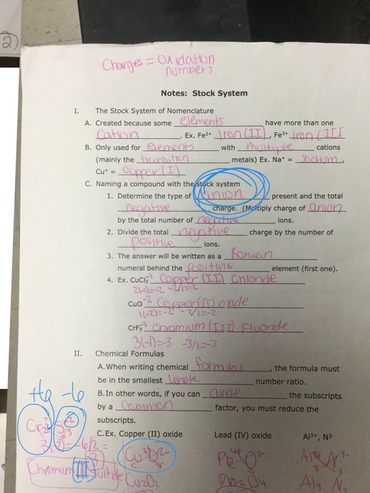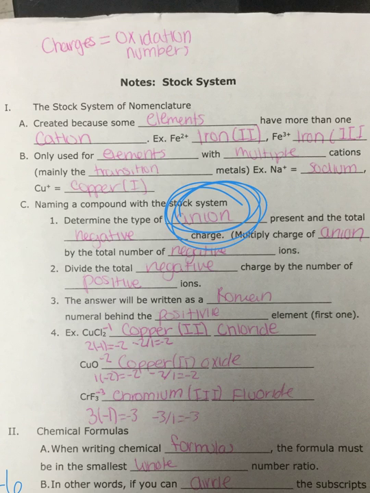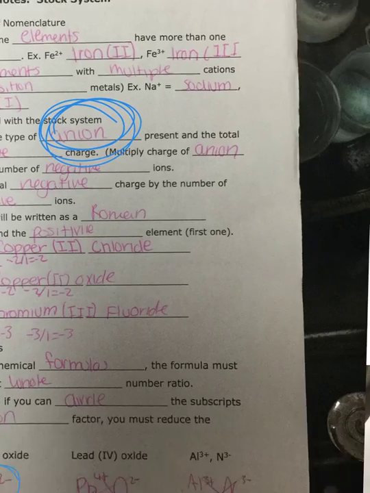Yes. Up here? So transition, sodium, copper 1. Okay. Okay, cool. So now turn in your packet to the covalent part.